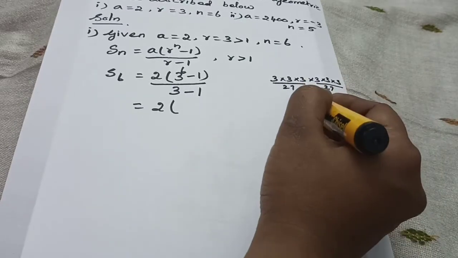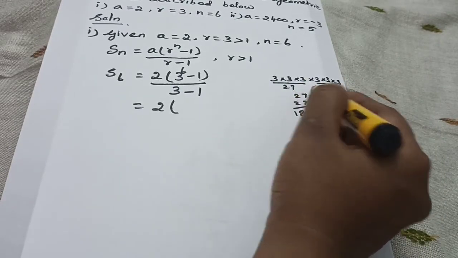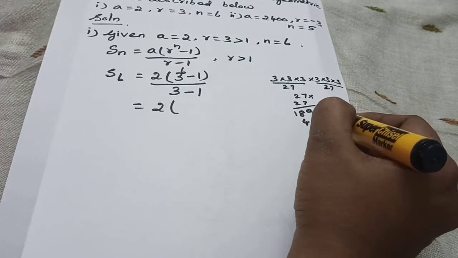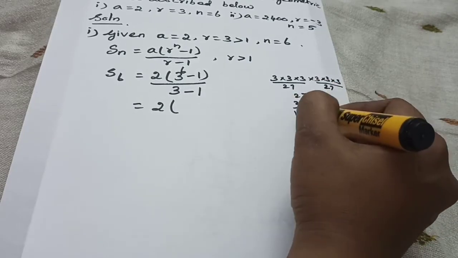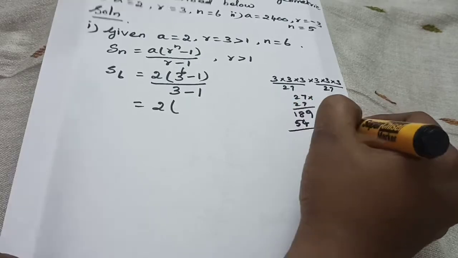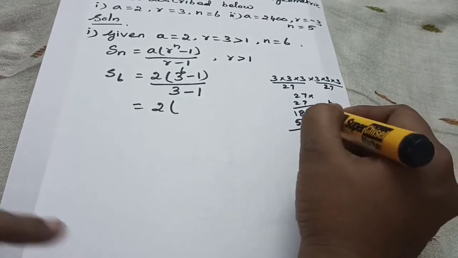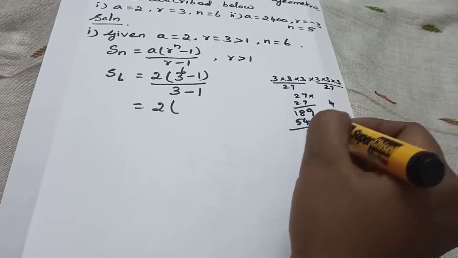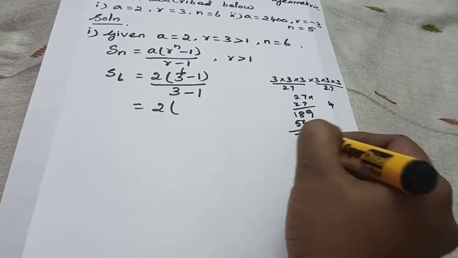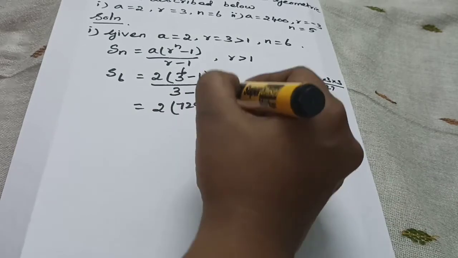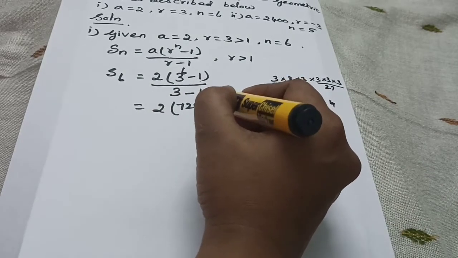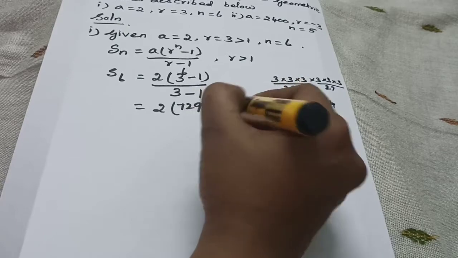Then 2 sevens are 14. 1 balance. 2 twos are 4. 4 plus 1 is 5. Correct? Then 9, here 2 add it, then 6, 7. 729. 729 minus this 1. Okay?